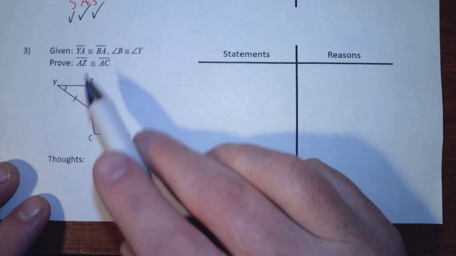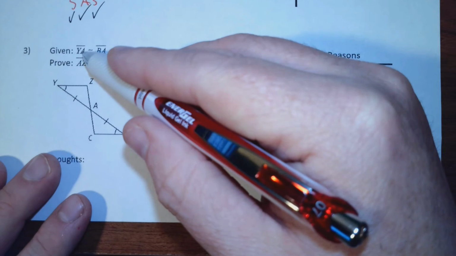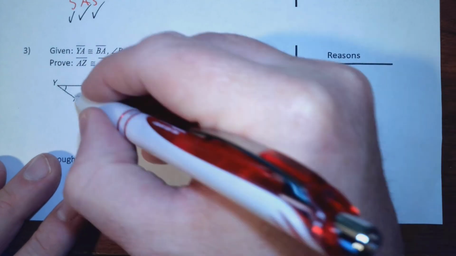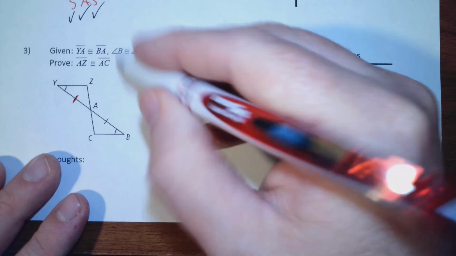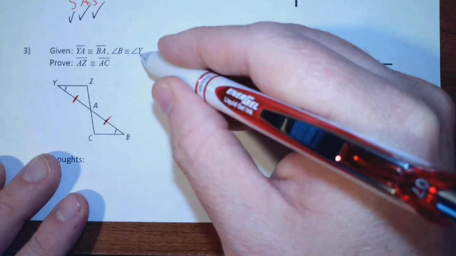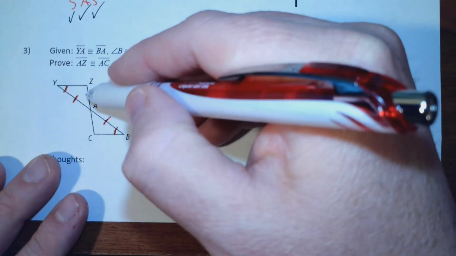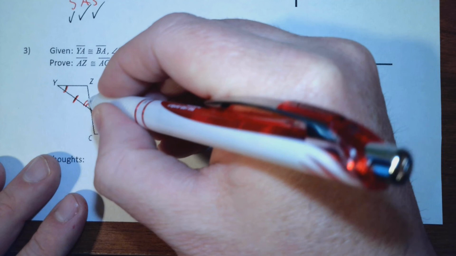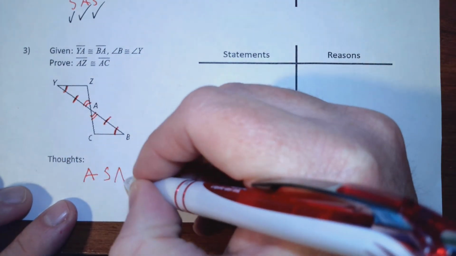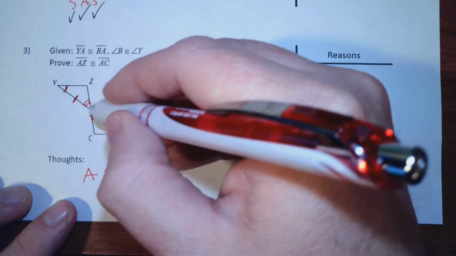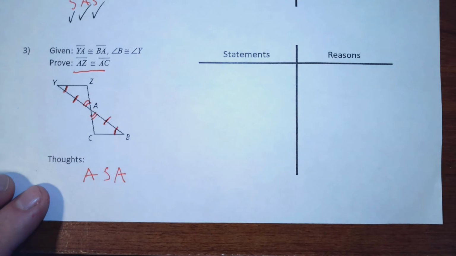All right, let's go ahead and again, they marked it up. They won't always get to mark it up. I prefer they not, but some people do. So YA is congruent to, okay, angle, okay, and again, I got that shape. It looks like that vertical angle shape. So I think this is going to be an ASA shape. That side's in between the two angles.